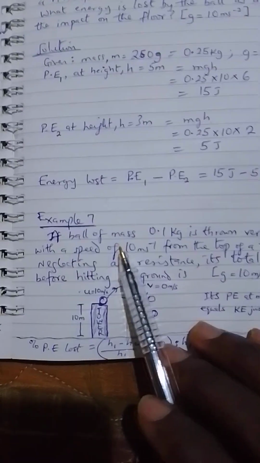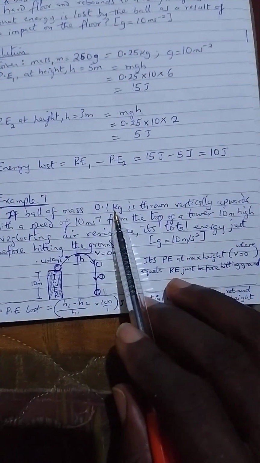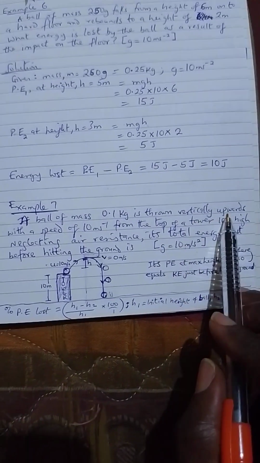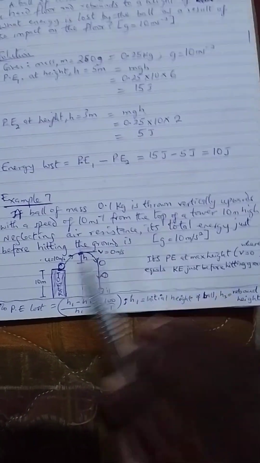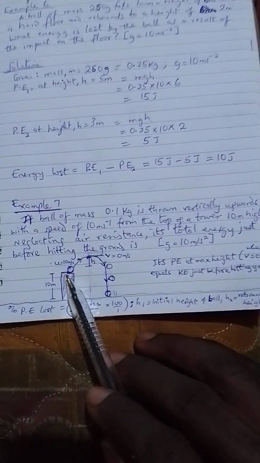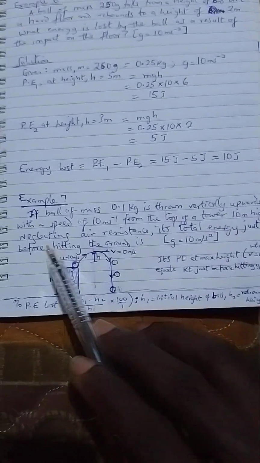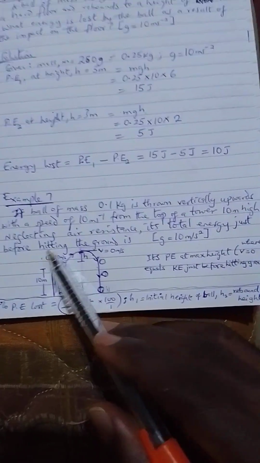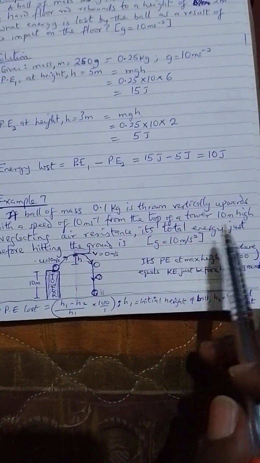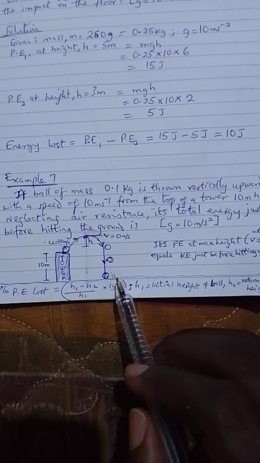So we're saying, let's get it again: a ball of mass 0.1 kilogram is thrown vertically upwards with a speed of 10 meters per second from the top of a tower 10 meters high. Neglecting air resistance, what is the total energy just before hitting the ground? So what is the energy at this point?